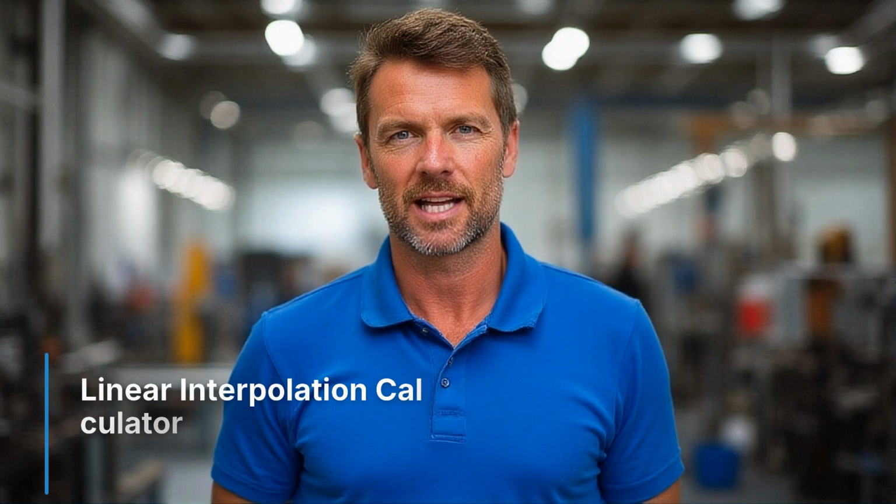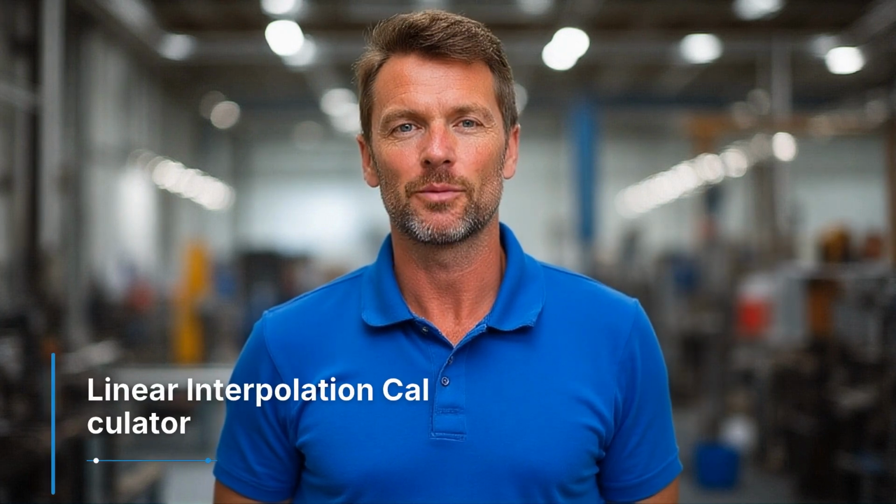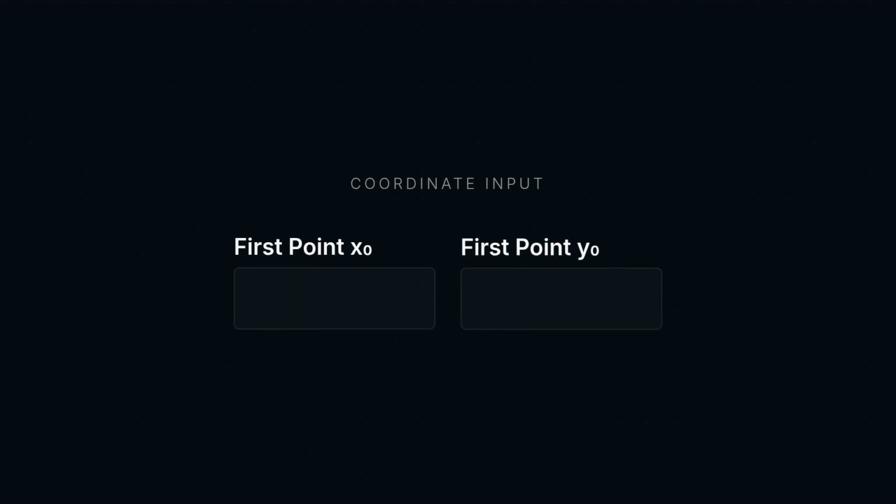This is the interpolation calculator, linear, which finds an unknown y value between two known data points. Let's look at the input fields. First, we enter our two known points.